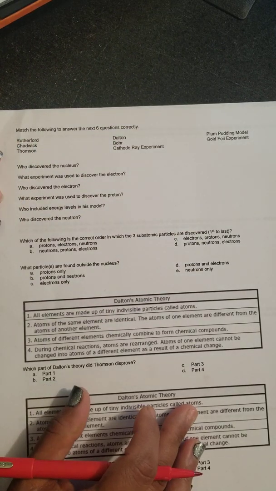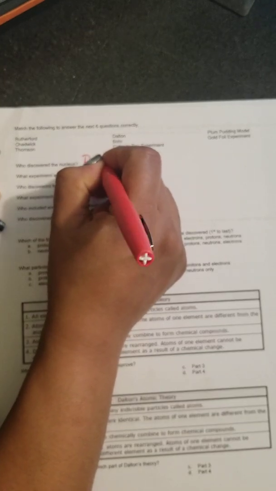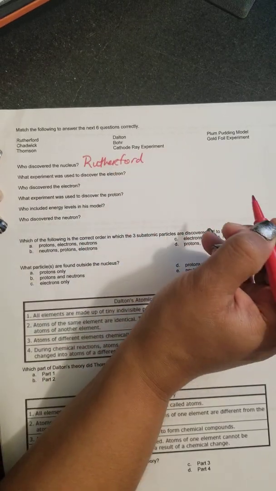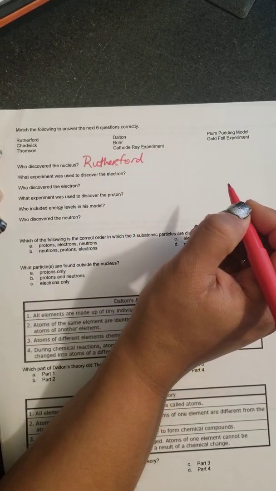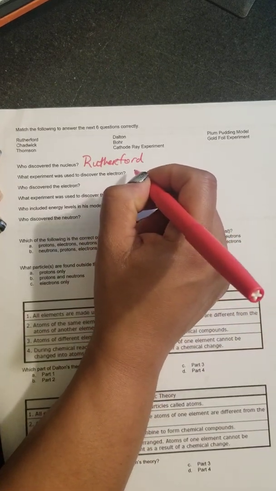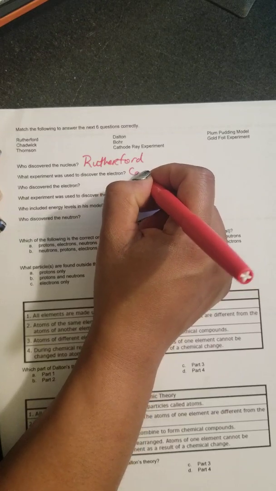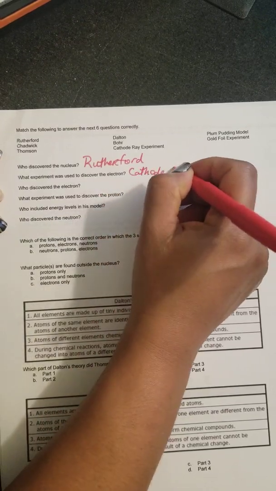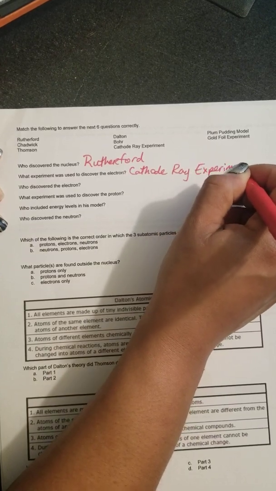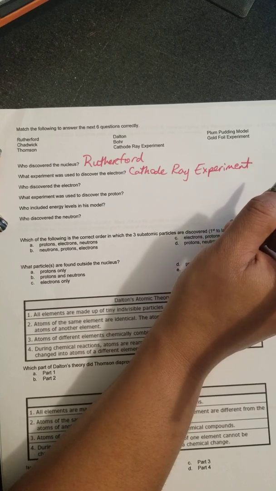below. So who discovered the nucleus? The nucleus was discovered by Rutherford. What experiment was used to discover the electron? That was the cathode ray experiment. Who discovered the electron? The electron was discovered by Thomson.